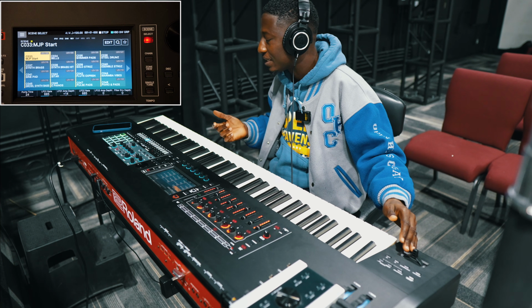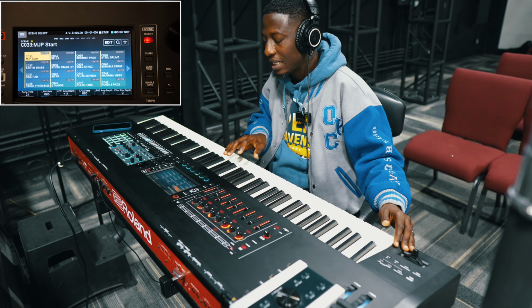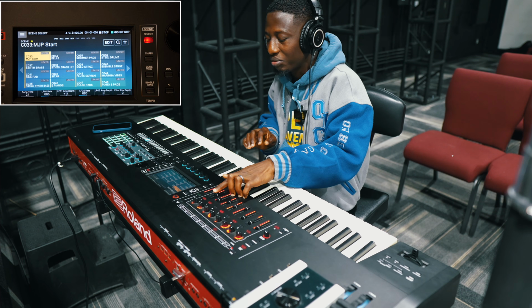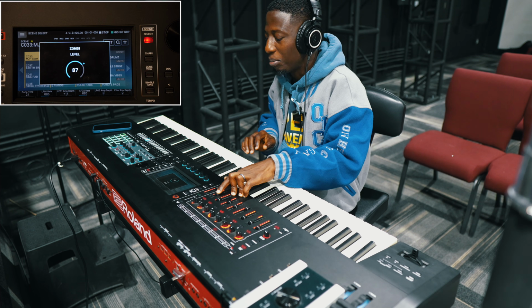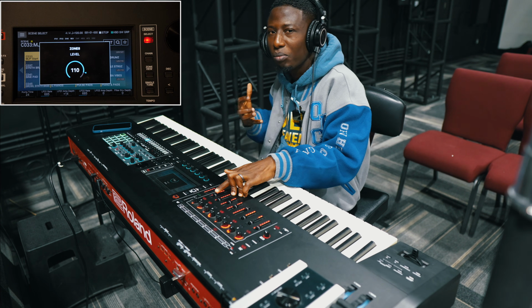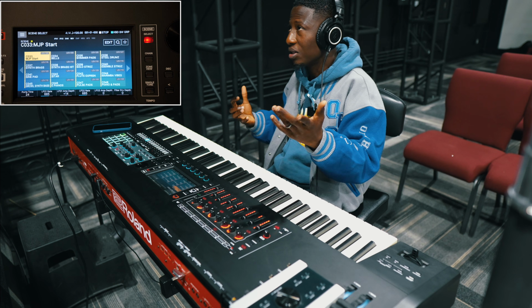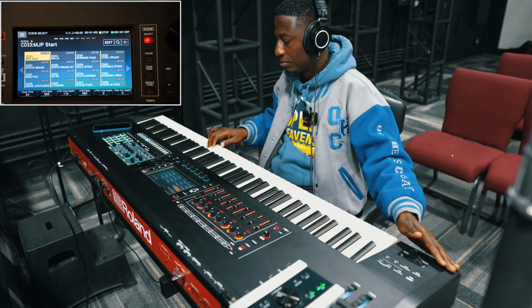Alright, so you get the idea. It's kind of like I have it layered. If I want it bigger, I can bring up my number 8 if I want to give it a little bit more bite and drive.